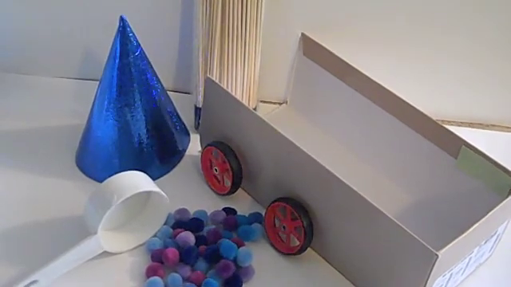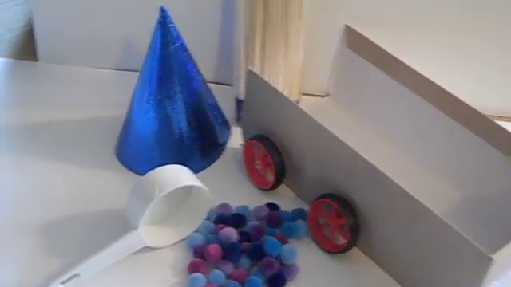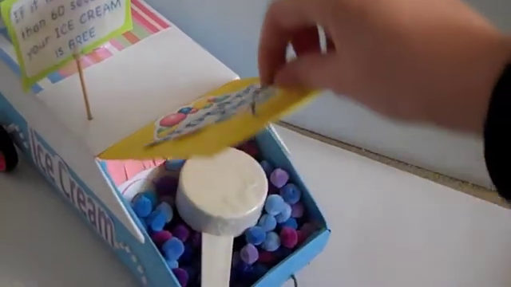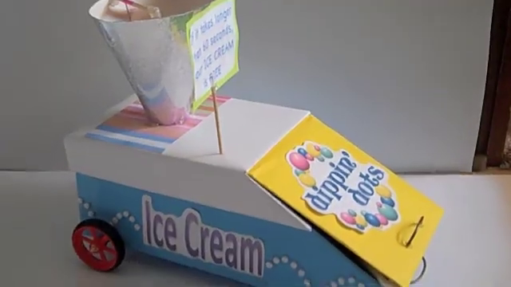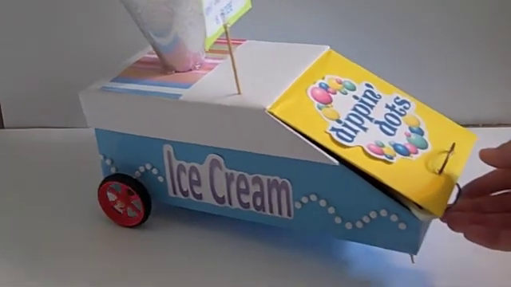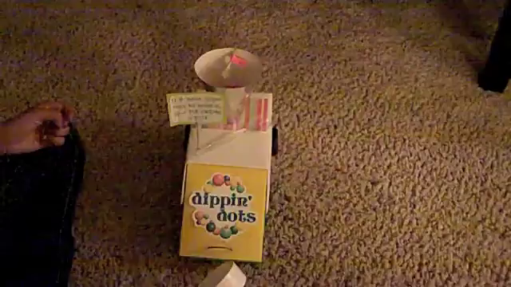A compass was used to create a circle on top of the shoebox, and the circle was cut out using an X-Acto knife. The cone was placed inside the resulting hole. The pom-poms were placed inside the box representing the Dippin' Dots, and the measuring cup was used as a scooper for the Dippin' Dots.